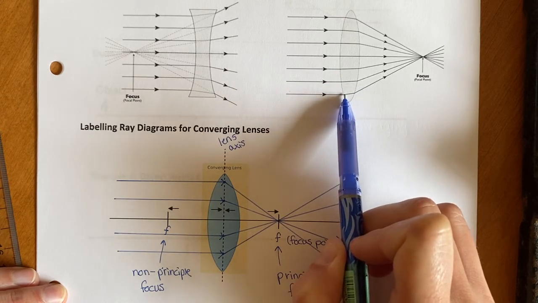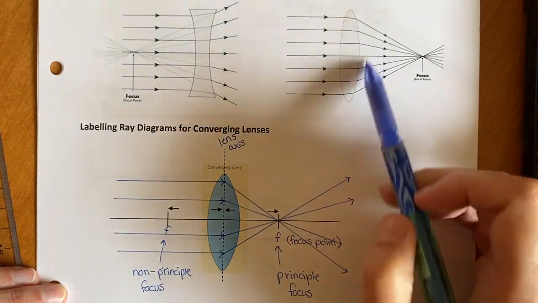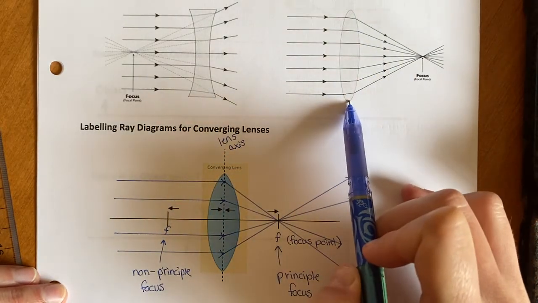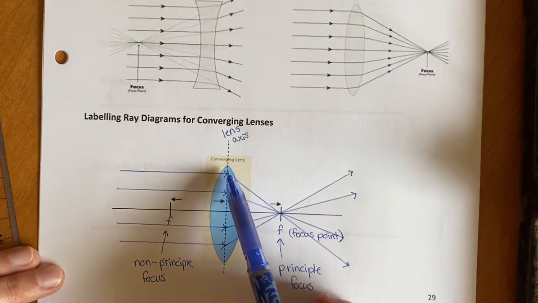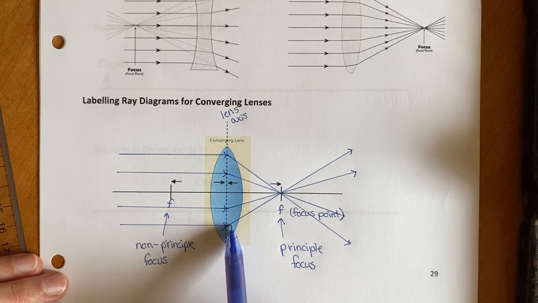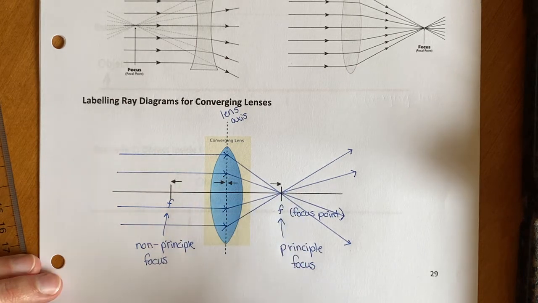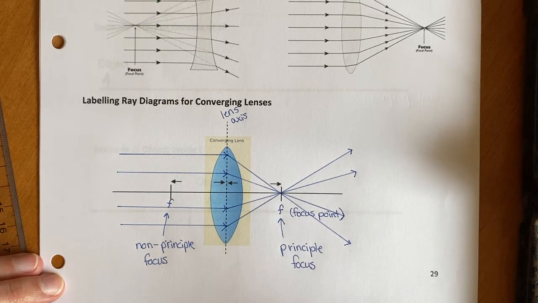So really, it is refracting twice, but because of the shape of the lens and it being symmetrical on both sides, we can do sort of like a shortcut by including a lens axis and showing only one bend, which is going to go from the center axis to the focal point on the other side.